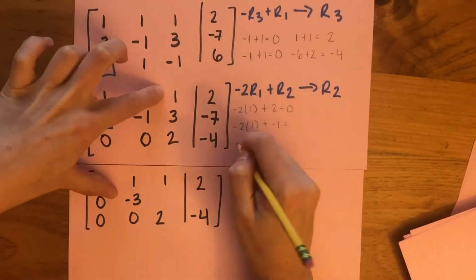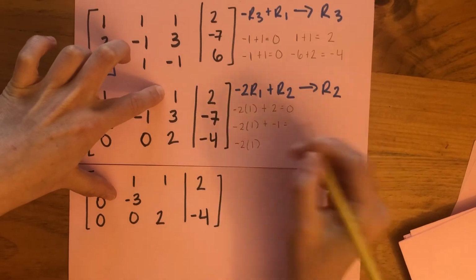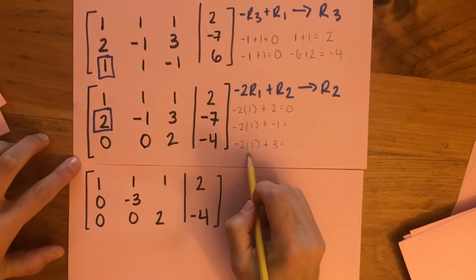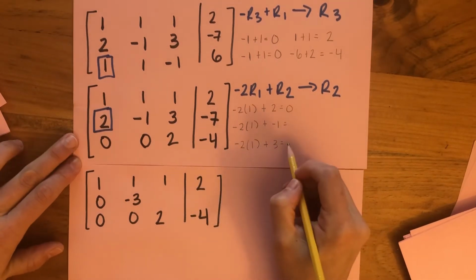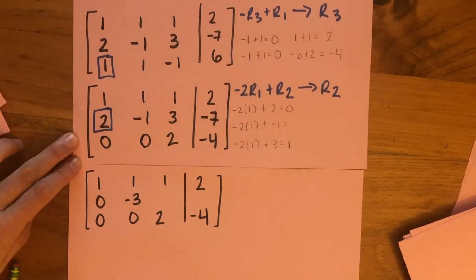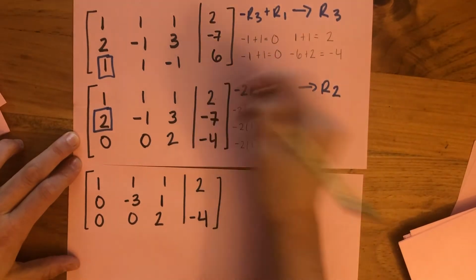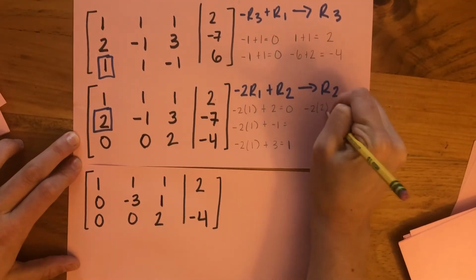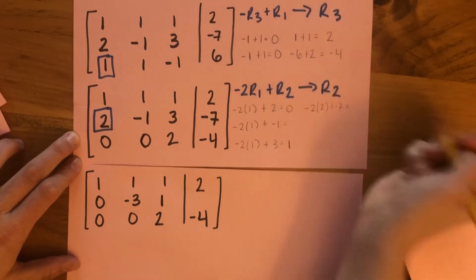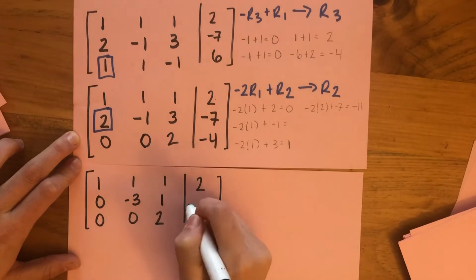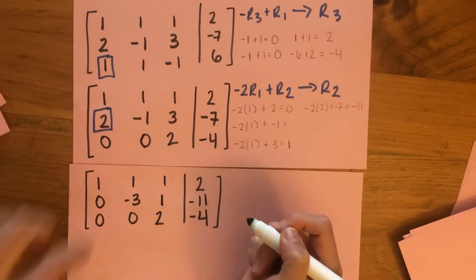And now we're going to do negative 2 times row 1 again plus row 2. Negative 2 times 1 is negative 2. Negative 2 plus 3 is 1. And then we're going to do negative 2 times 2 plus negative 7. Negative 4 plus negative 7 is negative 11. And we got 0 there.